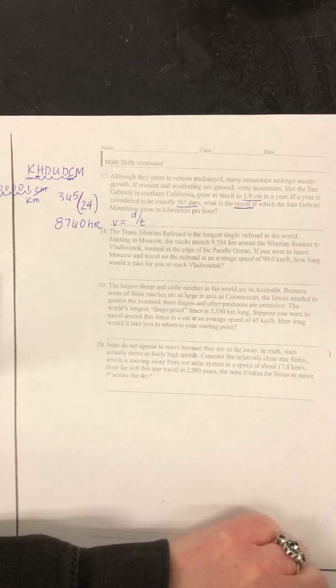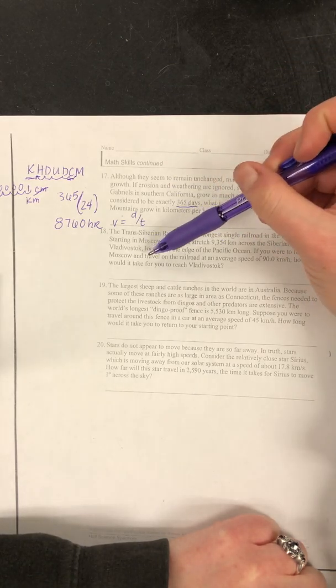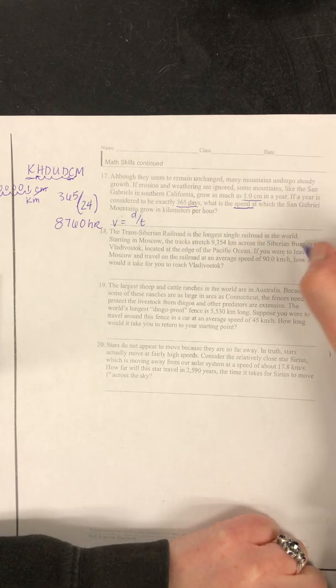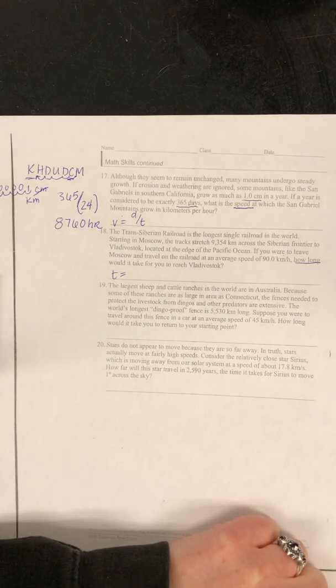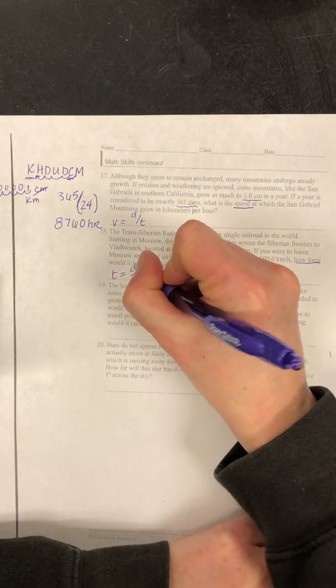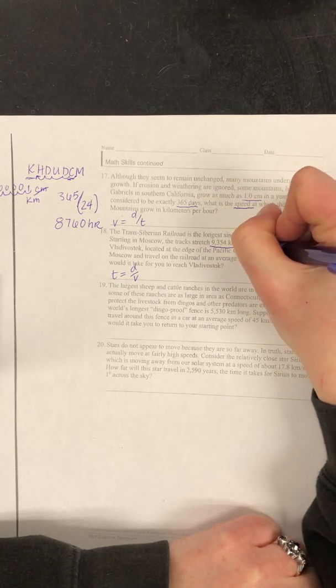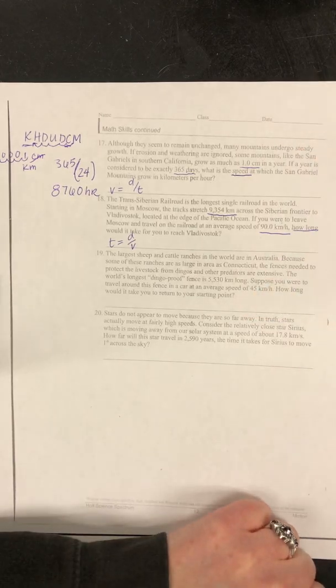Then 18 is talking about the Trans-Siberian Railroad. If you were to leave Moscow and travel on the railroad at an average speed of 90 kilometers per hour, how long would it take? So how long is the time. So remember that time is distance over velocity. And so the distance it gave you is the 9,354 kilometers. The velocity is in kilometers per hour. There's no conversions for that one, so you just plug in and solve.